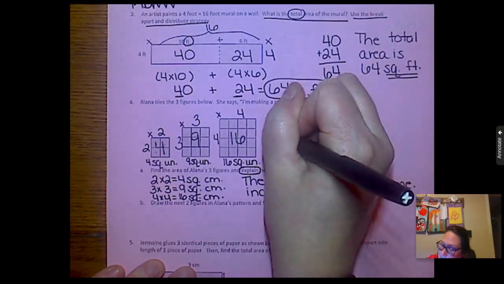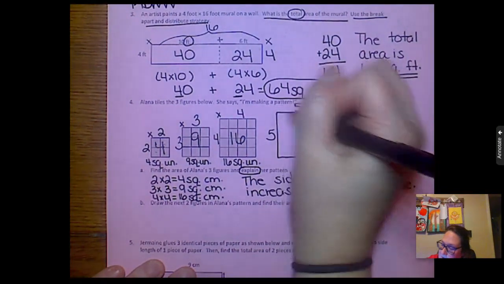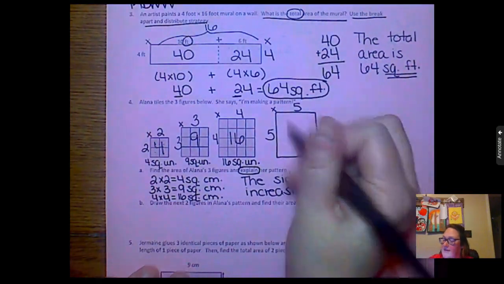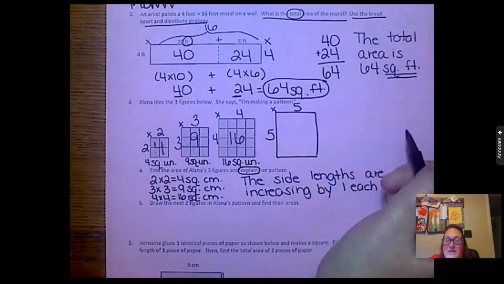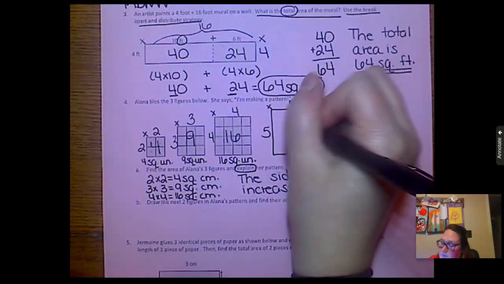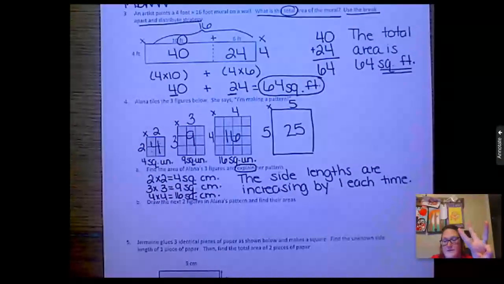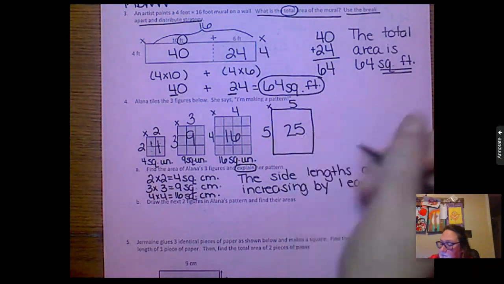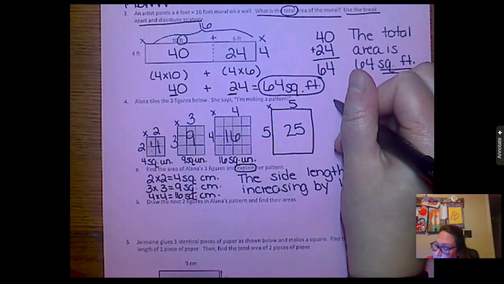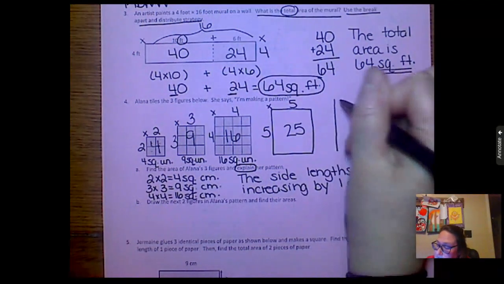And I'm going to label my side lengths 5 and 5. I'm not going to worry about putting those tiles in because I have these to represent it. And what is 5 times 5? 25, right? 5, 10, 15, 20, 25. So if that one has side lengths of 5 and 5, we said the next one would have side lengths of 6 and 6.